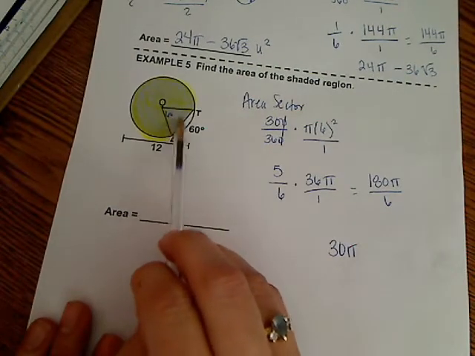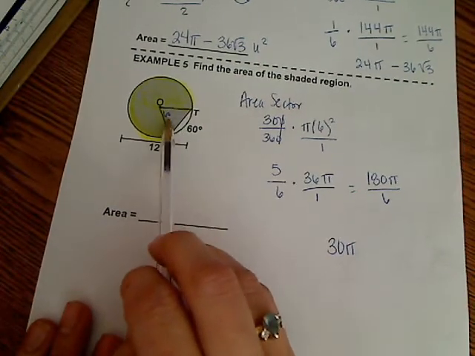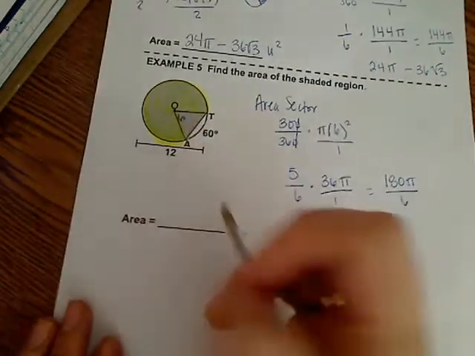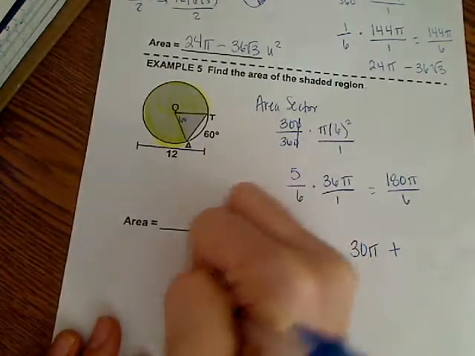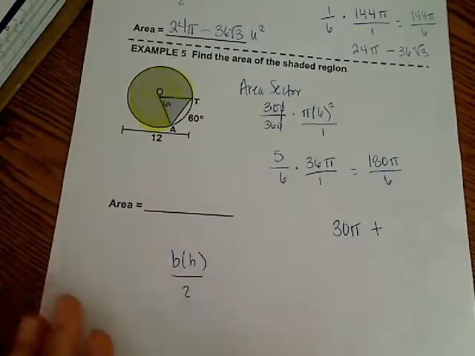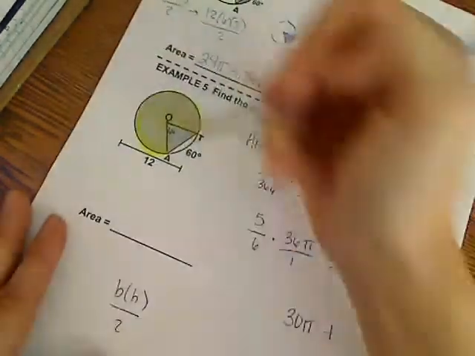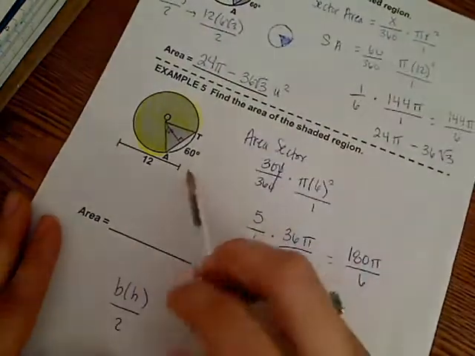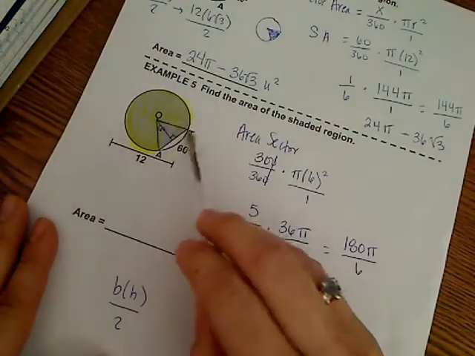And because this is shaded, we're not subtracting anything out. We're going to add it. So we're going to be adding the area of this triangle. So I'm going to put the area of the triangle over here, and then we'll add whatever number we get here. All right, so we need a base and a height connected to a right angle. So a base and a height connected to a right angle.